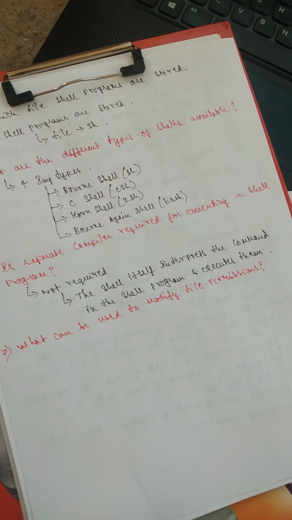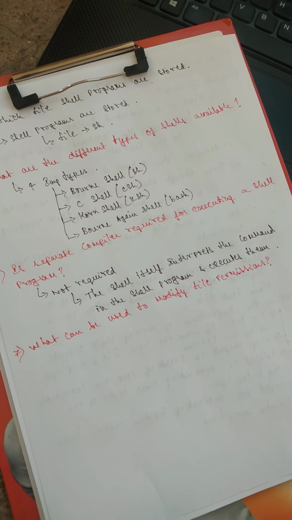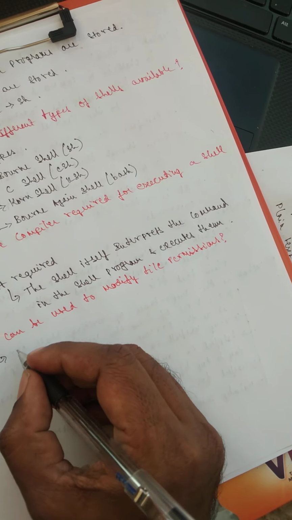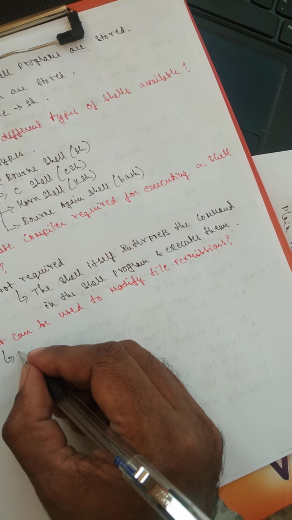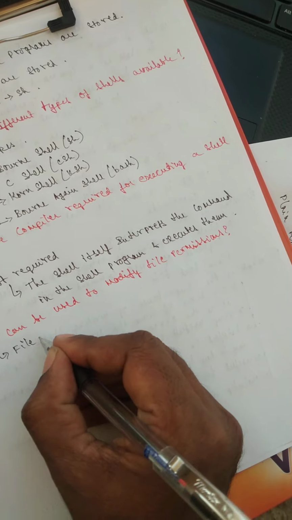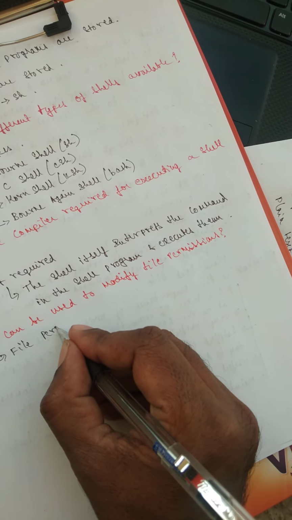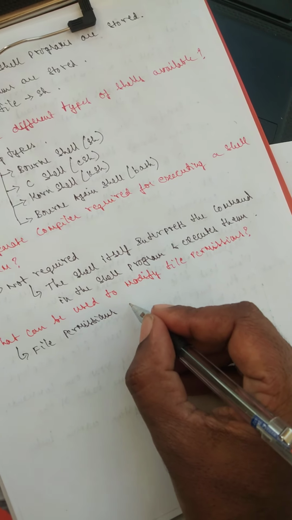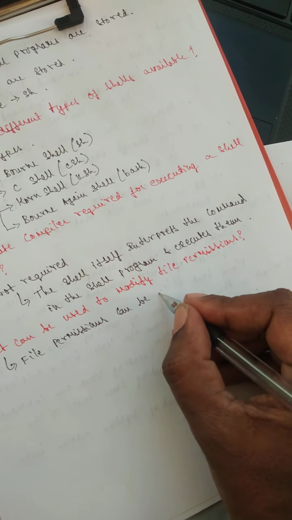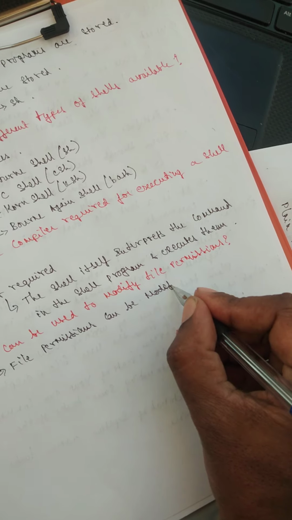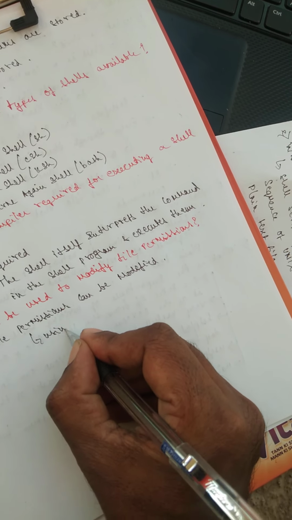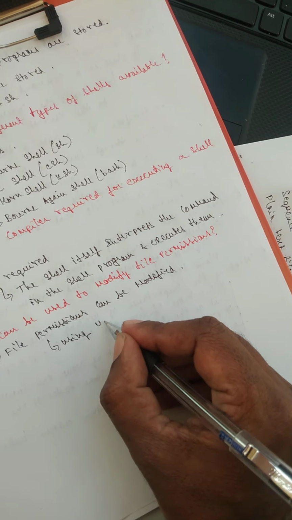The next question is, what can be used to modify file permission? File permission can be modified by using a command called umask.